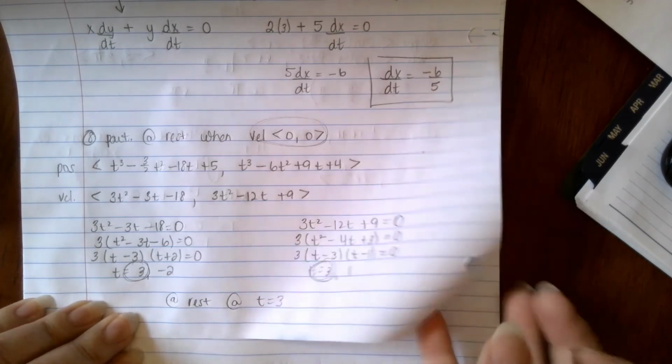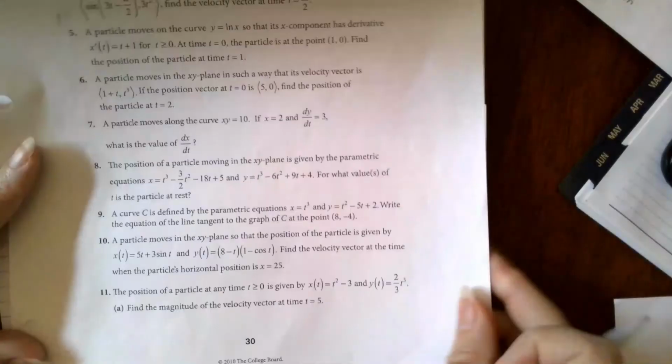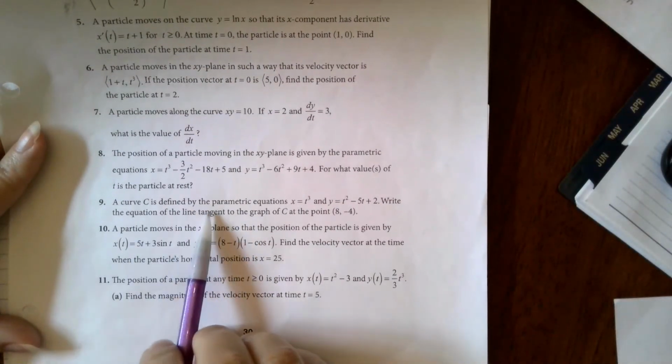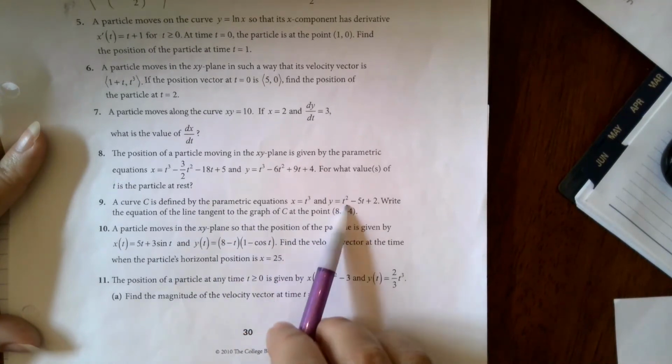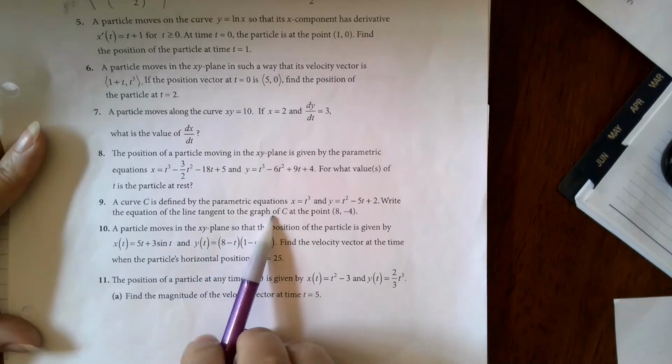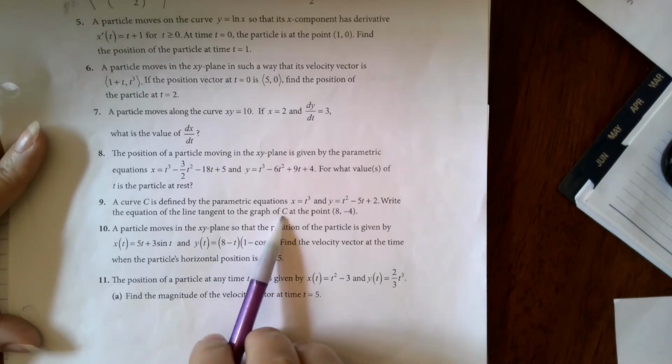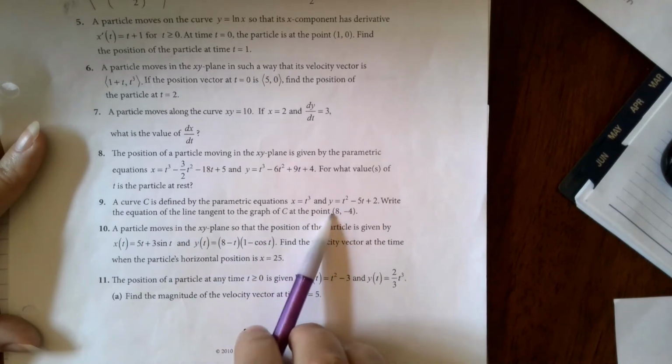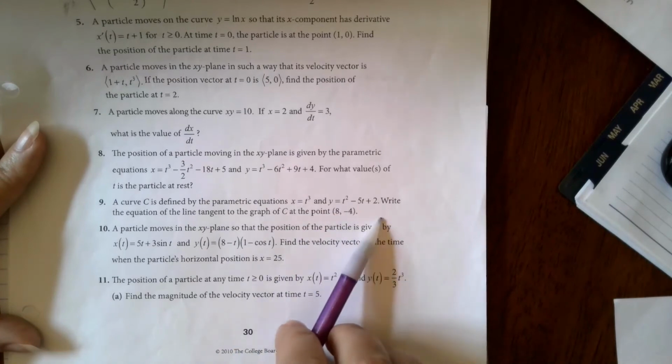Alrighty, let's look at number 9. A curve C is defined by the parametric equations x and y. Write the equation of the line tangent to the graph of C at the point (8, -4).